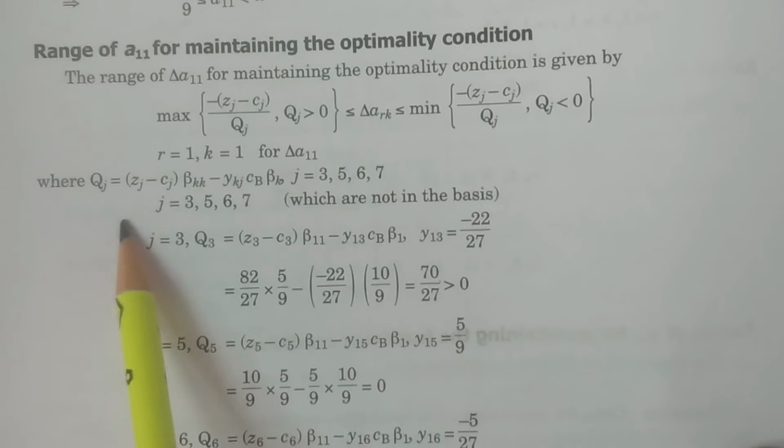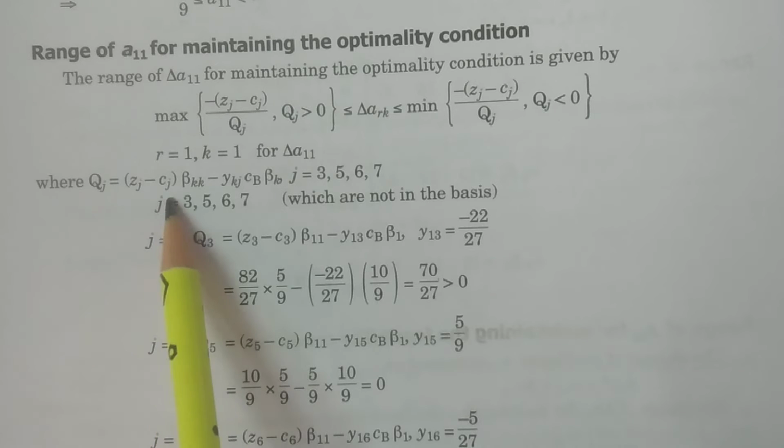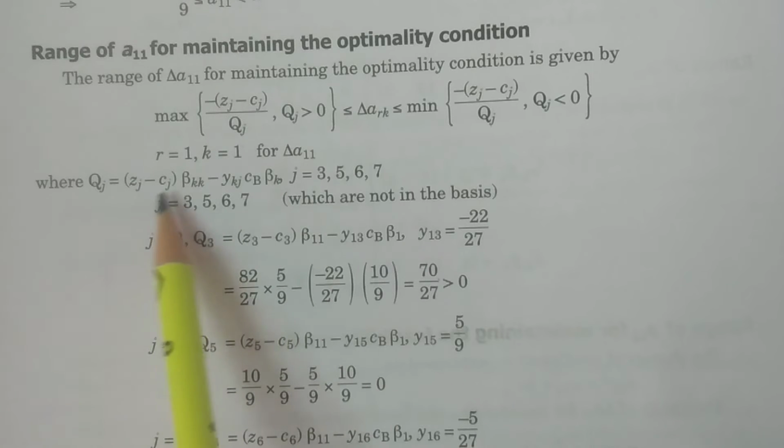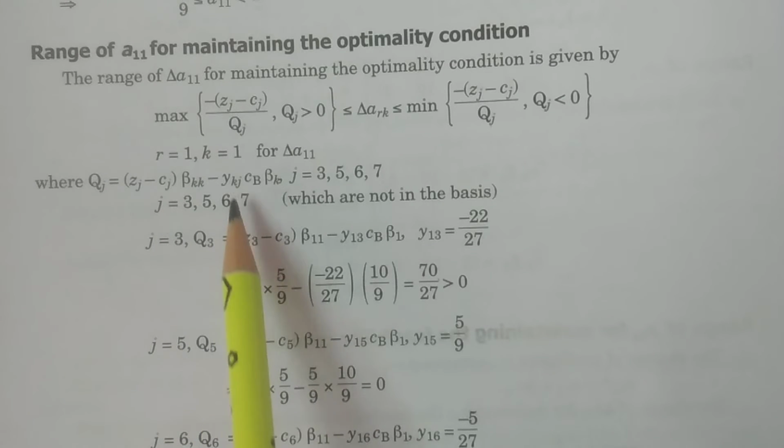What is qj? qj is (zj minus cj) into beta kk minus ykj CB beta k. Already we have calculated CB beta k, and zj minus cj is available. The remaining two values, beta kk and ykj, are also available.